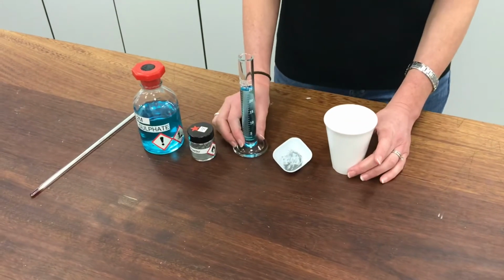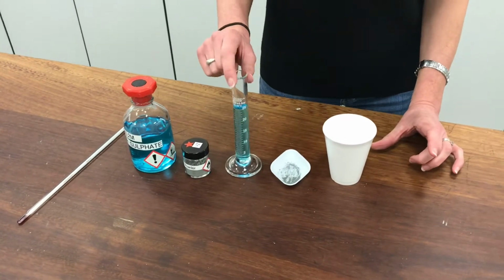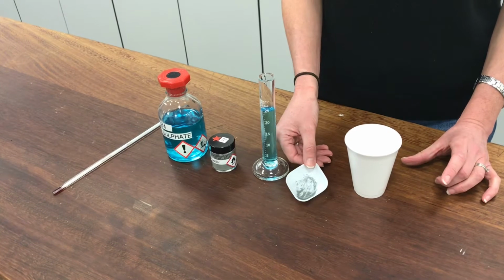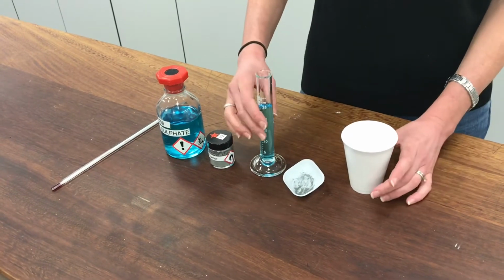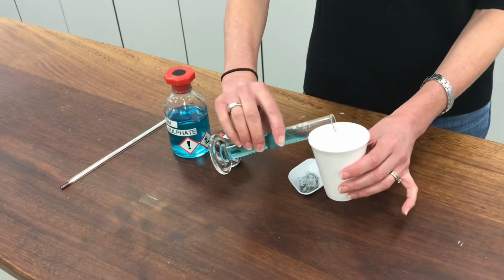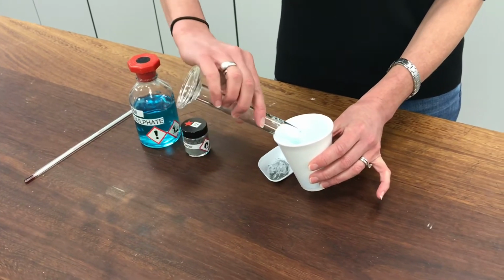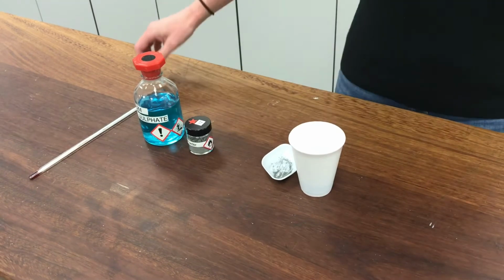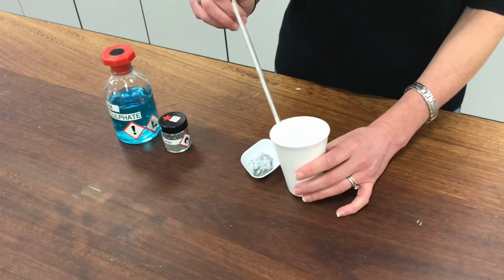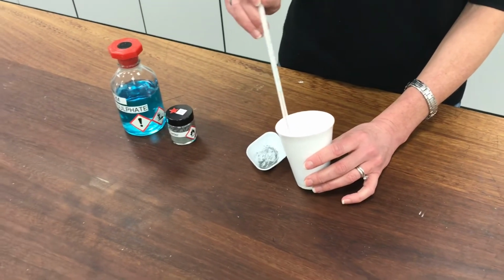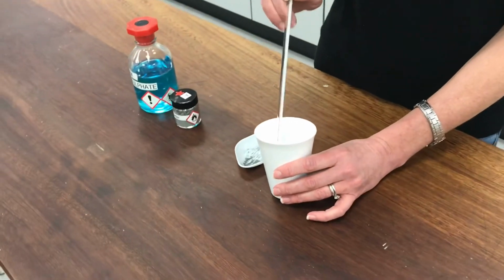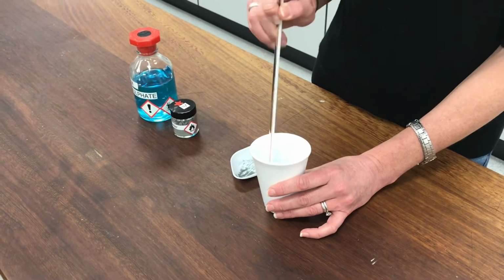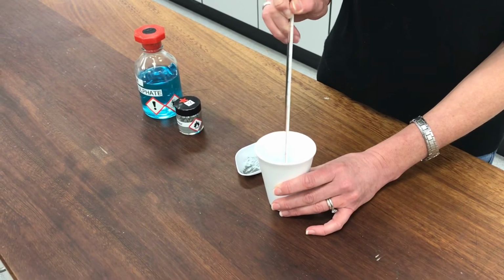So I've got the things set up here ready. This is 25 centimetres cubed, 25 millilitres of copper sulfate, and this is my zinc powder in this little weigh boat here. I'm going to start off first of all by putting my copper sulfate solution into the polystyrene cup and take the temperature so I can get the initial temperature reading. Okay. I'm stirring my solution just to make sure that it's all the same temperature throughout.